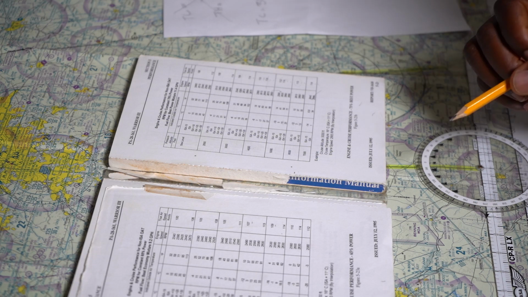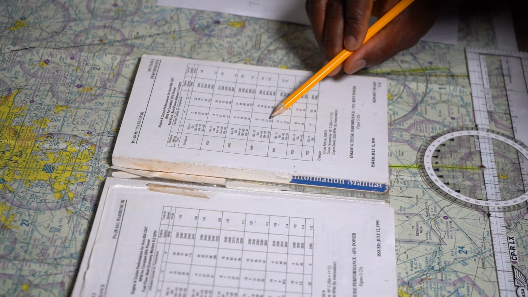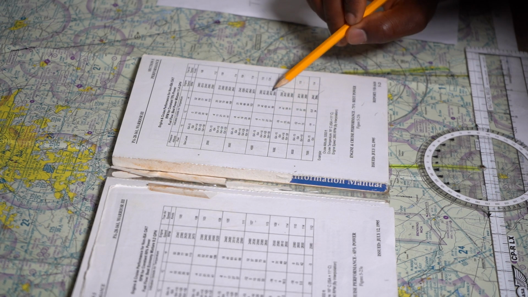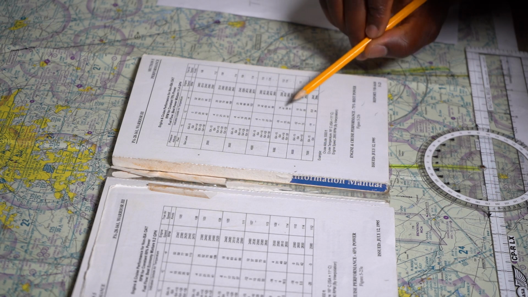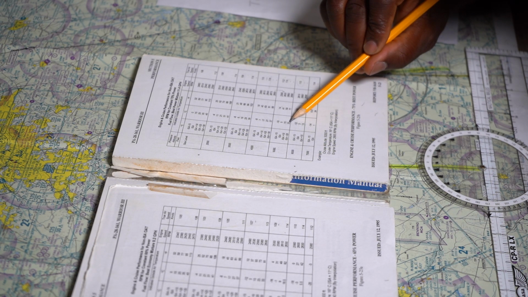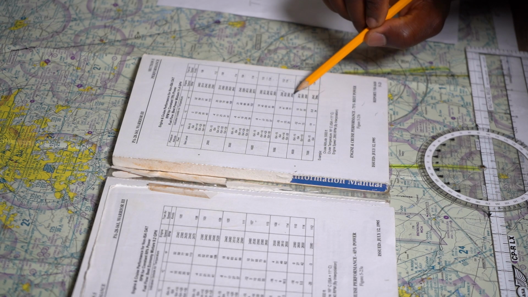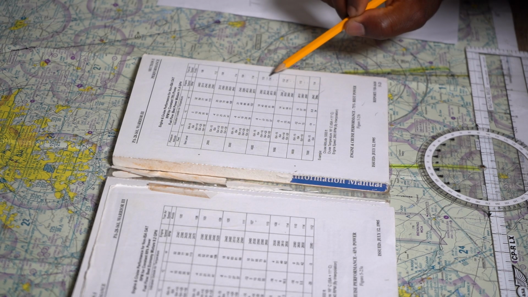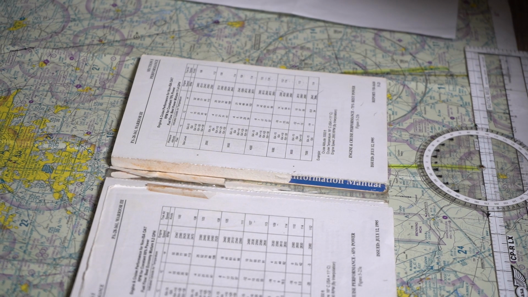Based on our temperature we chose, we're going to find 28. 27 is closer to 28. So that's 114. And here, 25 here is closer to 28. So I'm thinking 114. So true airspeed equals 114.